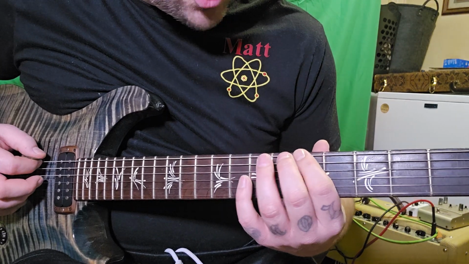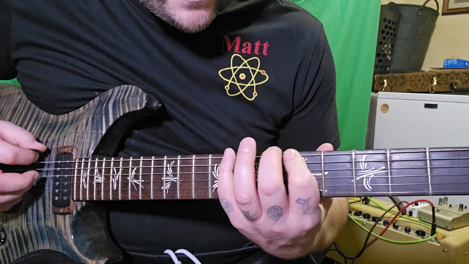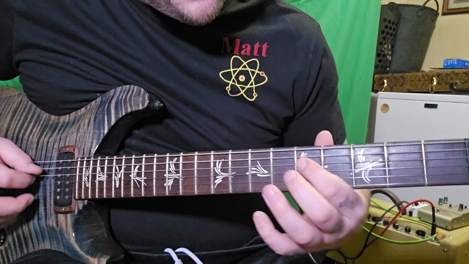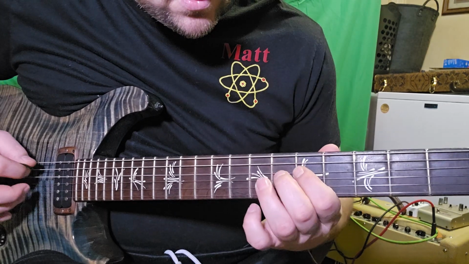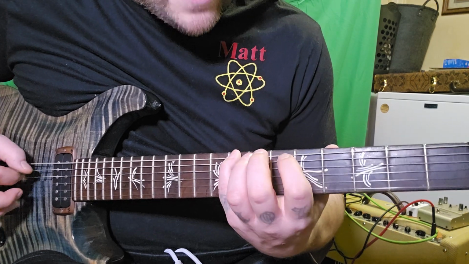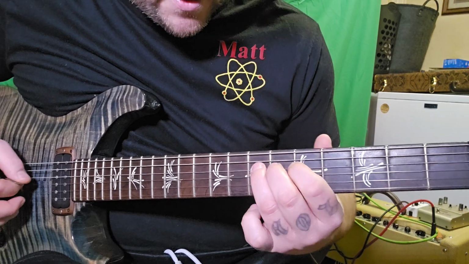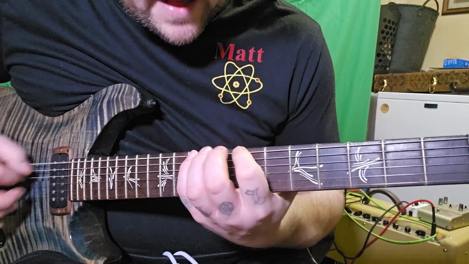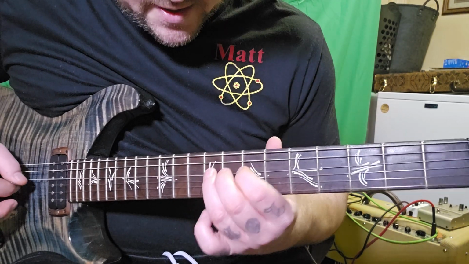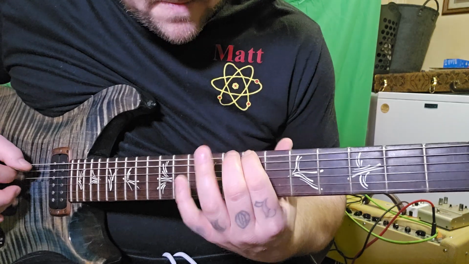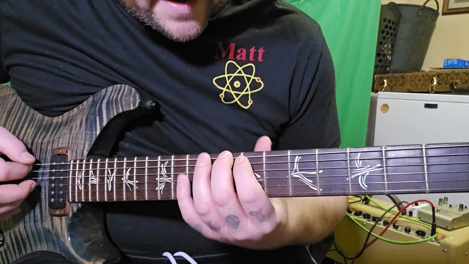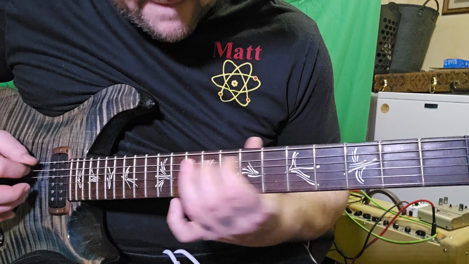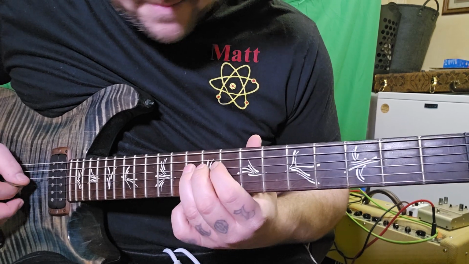Then Dorian is going to be 1, flat 3, 5, flat 7, 1. Phrygian is going to be 1, flat 3, 5, flat 7, 1. Then Lydian is going to be 1, 3, 5, 7, 1, same as major.